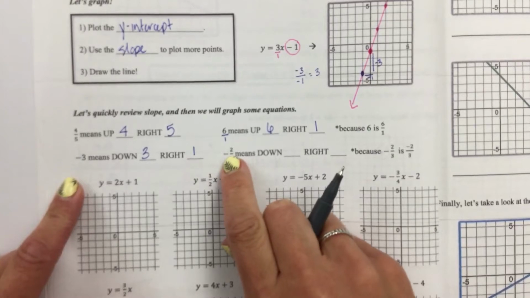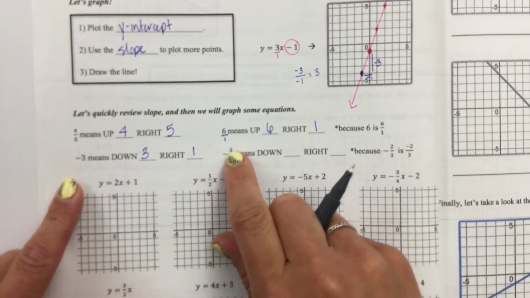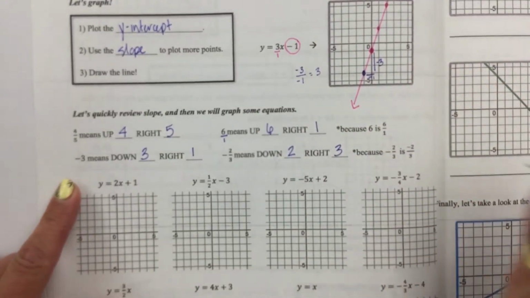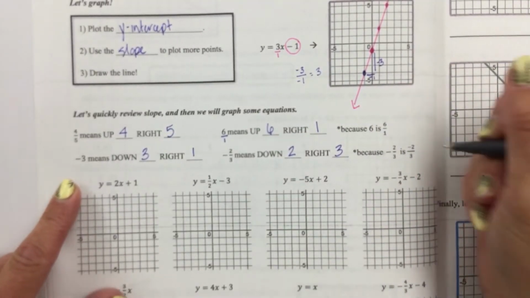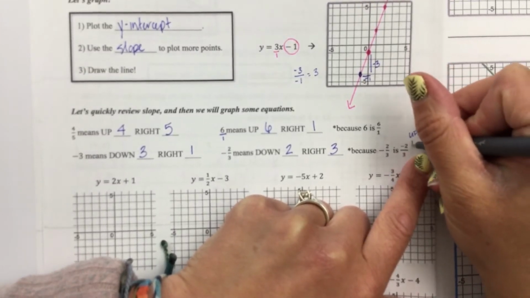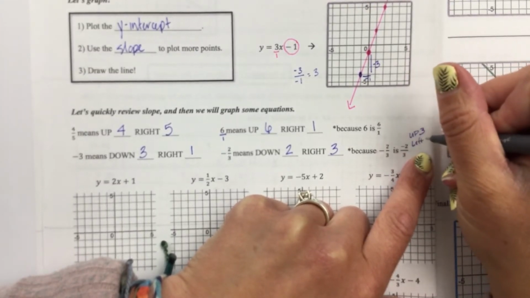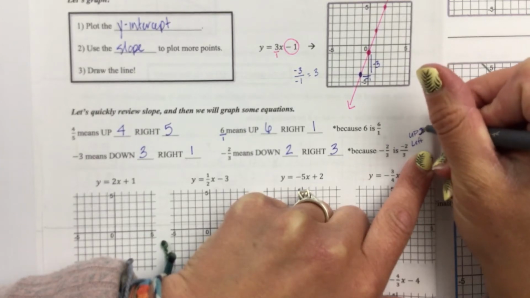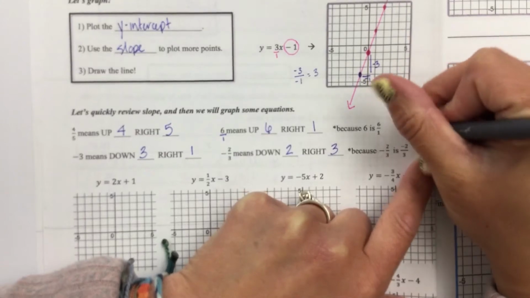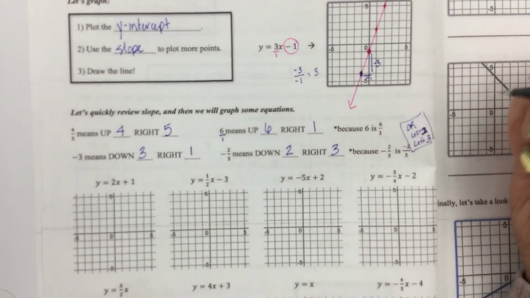Now, I will always take the negative with the top number if I can, so down 2, right positive 3. But to be fair, you could also go up 2, left 3. Just so you guys know, you might notice that later on.